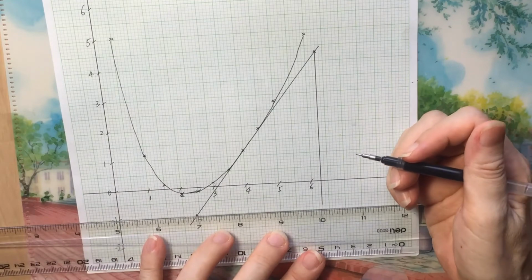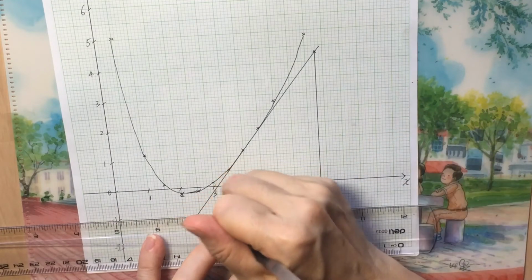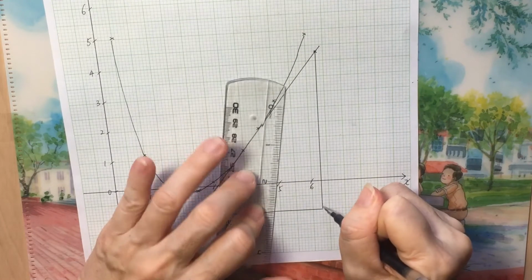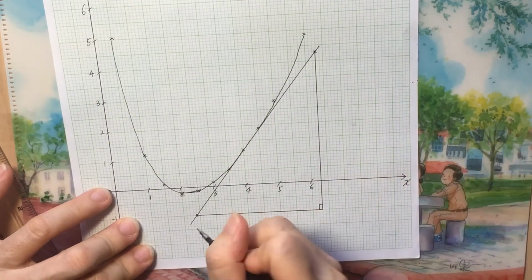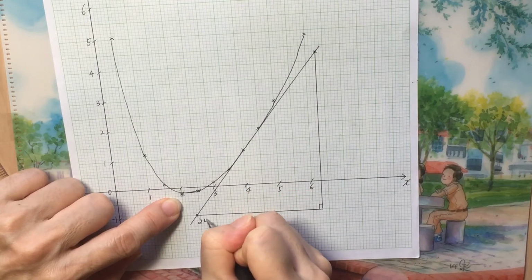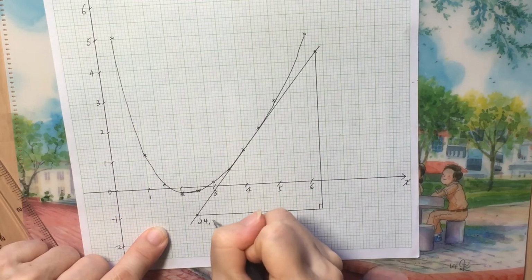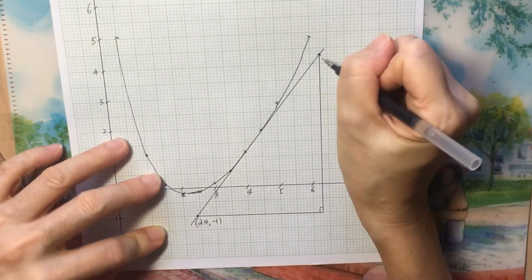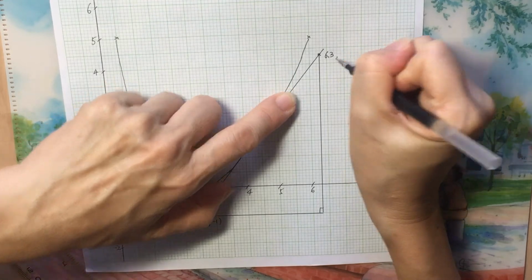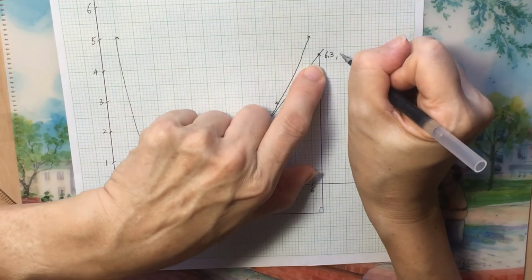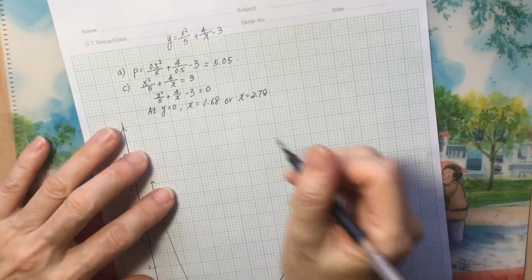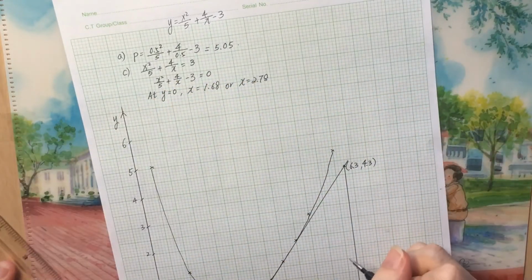Okay, let me label. Let me draw this triangle first, and this triangle is a right angle triangle. This point is (2.4, -1), and this point here is (6.3, 4.3). Okay, so I can find out the gradient now.